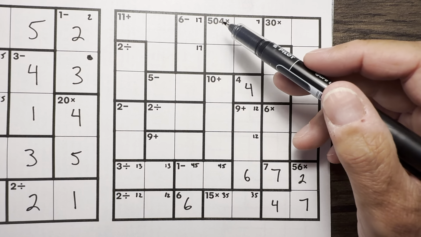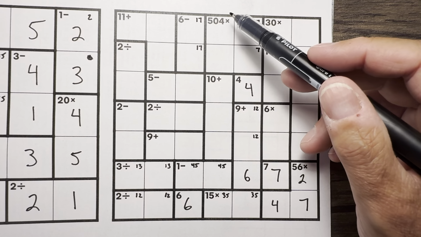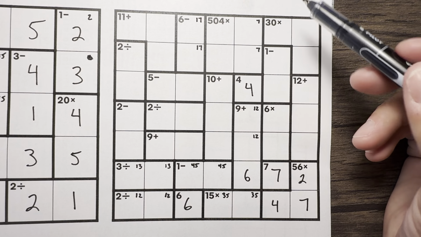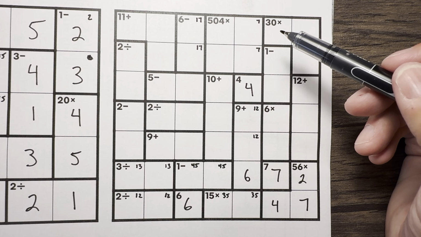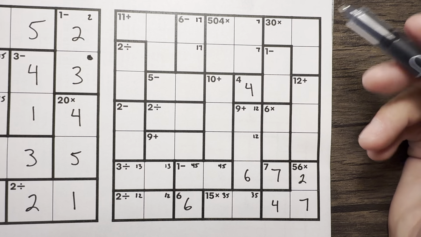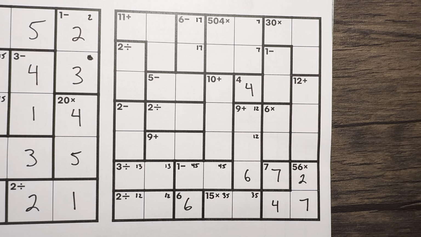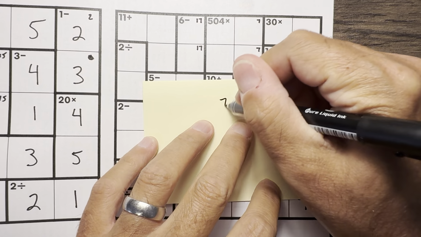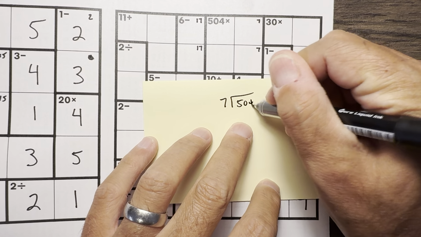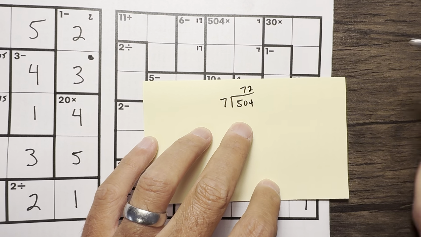That goes in 7 times, carry the 1, 72. 7 times 72, which is 9 times 8. Oh my gosh, now I need scratch paper. Hold on. Not enough coffee to do that math in my head. So 7 into 504 is 72.